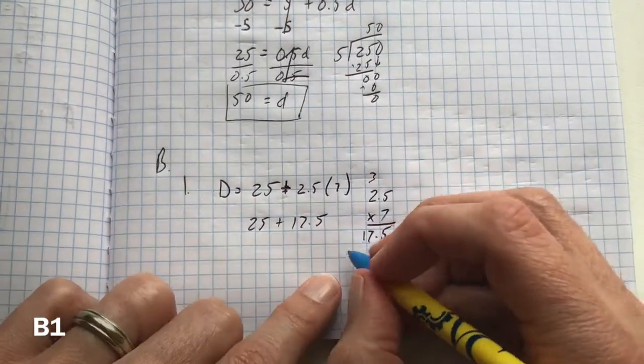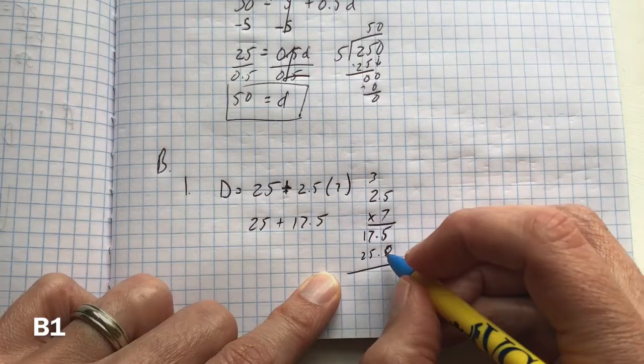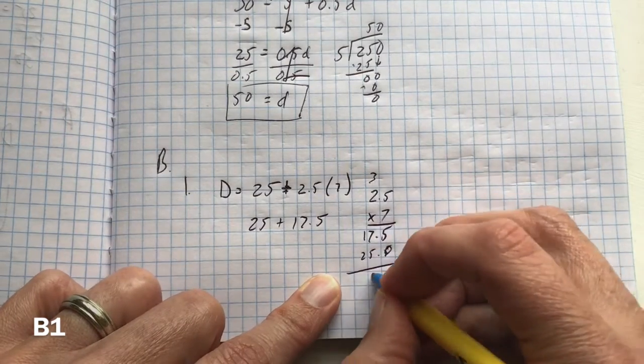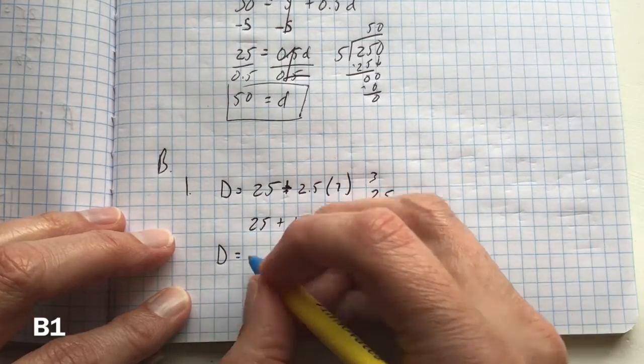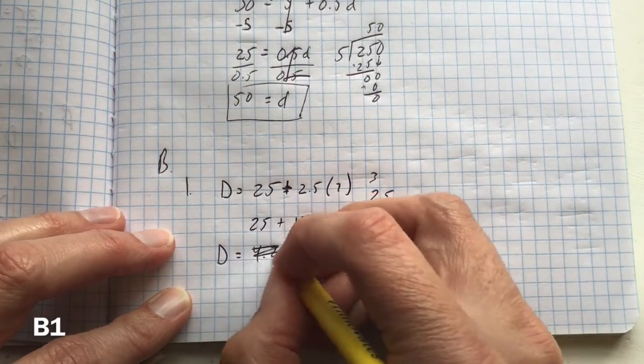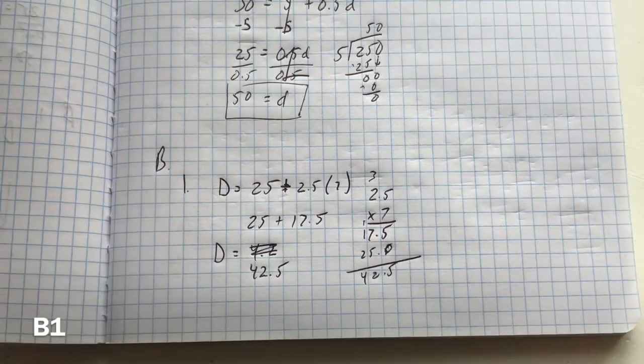I'm going to bring that down, put my 25 out here. Oops, that's a 0, sorry. I'm going to have it be 5 point, a 2 and a 1, 42.5. So the D in this case would equal 42.5. Okay, that's how you would do it.